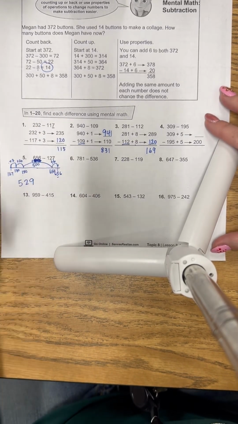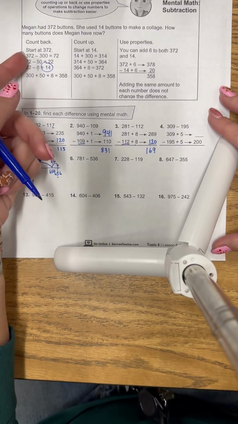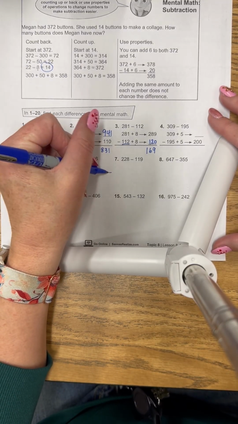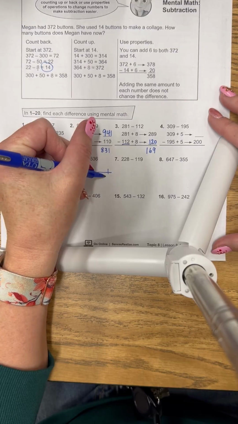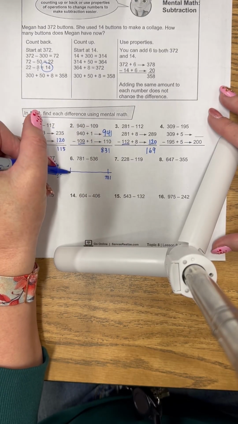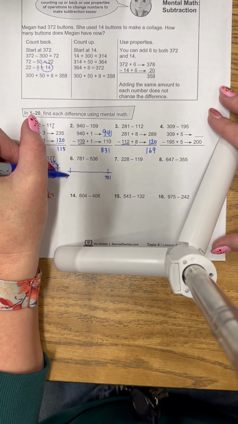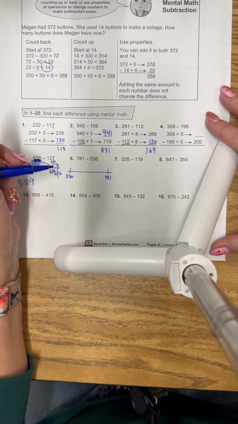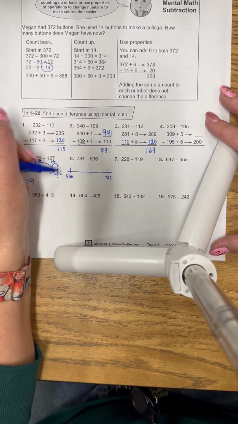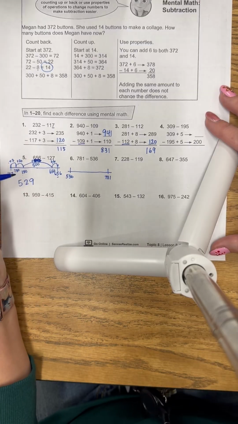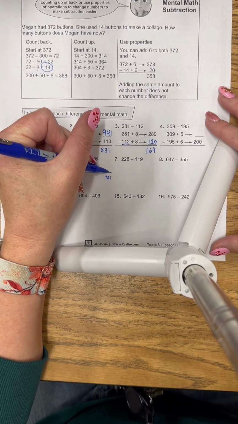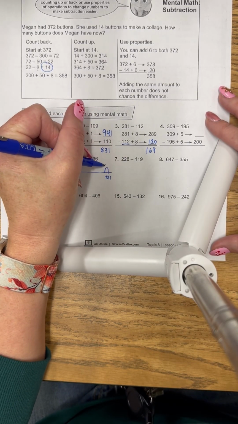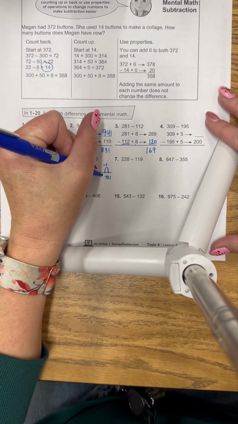We could do one where we count back. We could do a count back like this, where we start with 781. We want to land at 536. And so in order to do that, if I jump back, what's going to make this easier? Of course, I'm going to do minus 1 first. That lands me at 780.